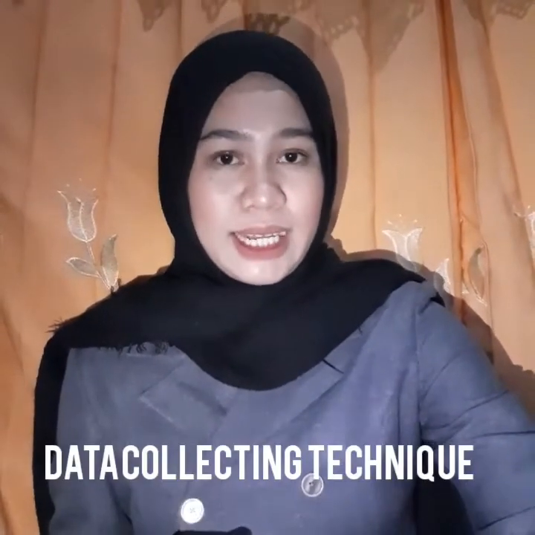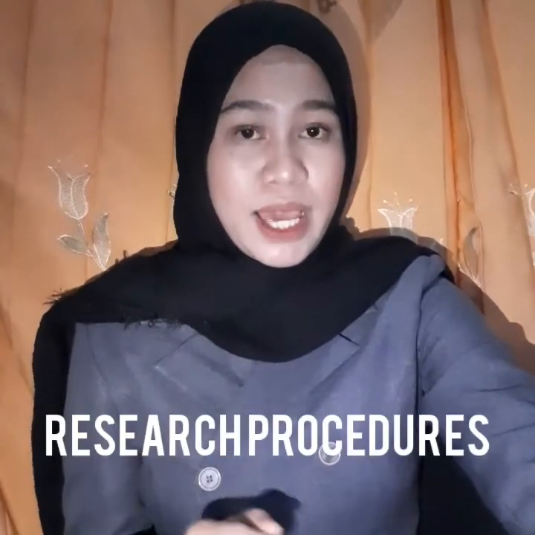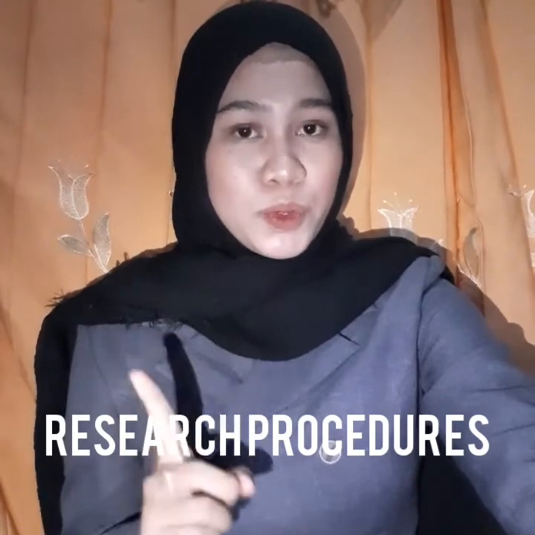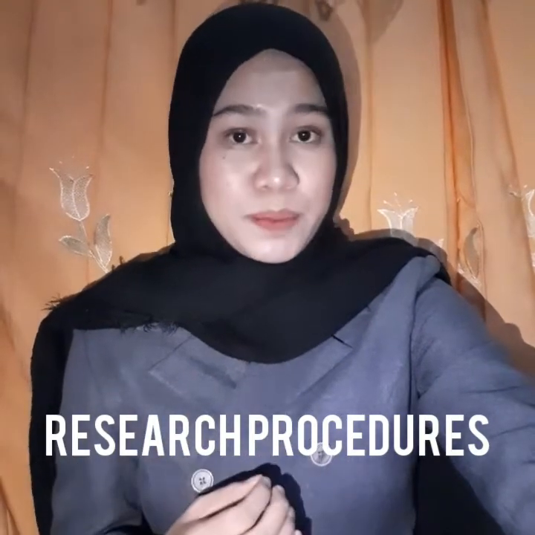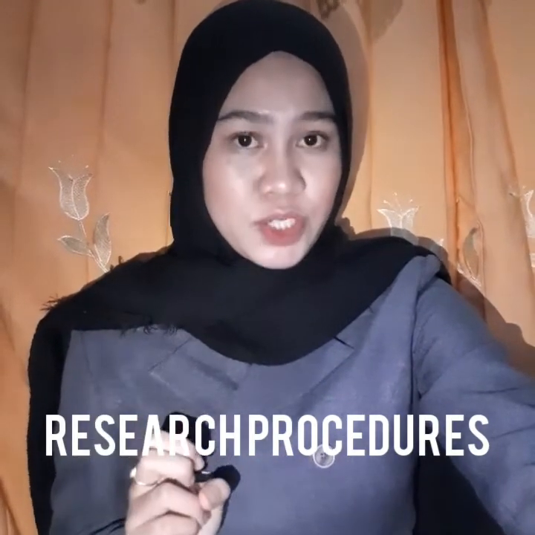And next is about the research instrument. As the research instrument and data collecting technique, the researcher uses a test. The test consists of a pre-test and a post-test. The pre-test is given before the treatment and the post-test is given after the treatment. Okay, next is the research procedure. Before doing the research, the researcher prepares some steps. The first is planning, the second is application.